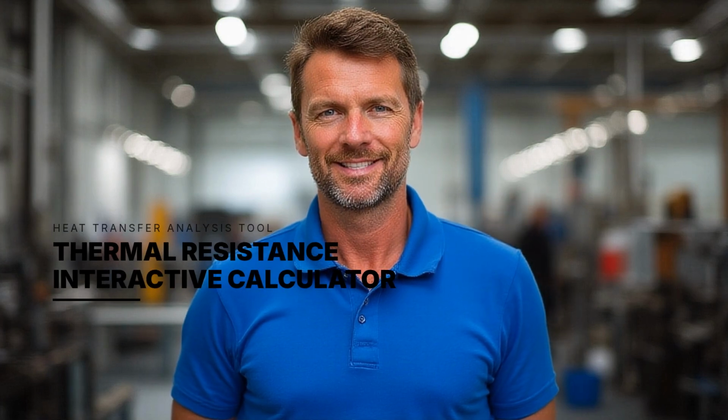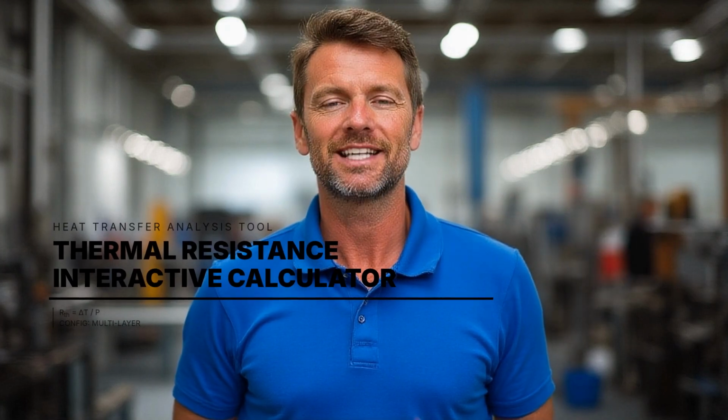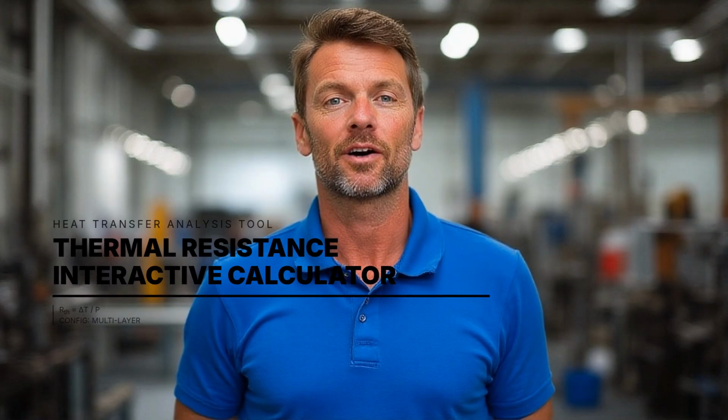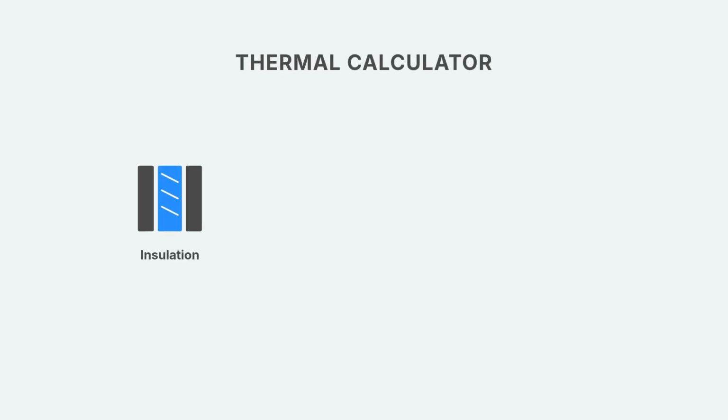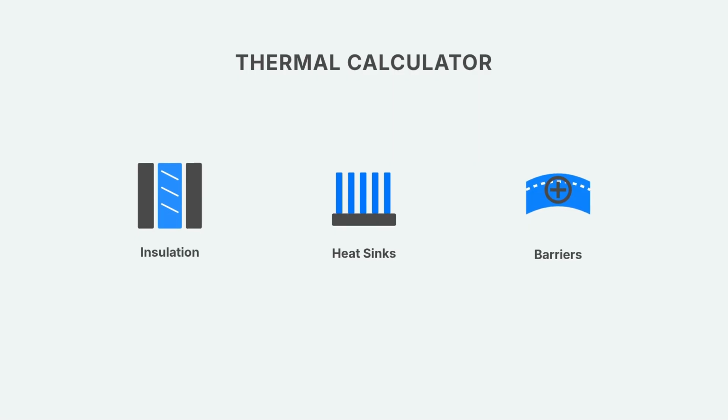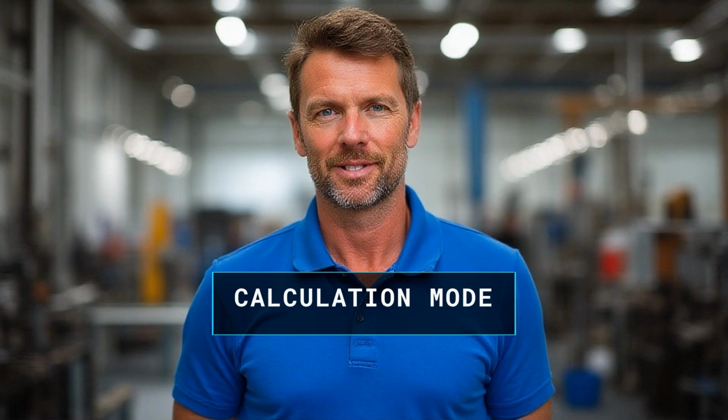Welcome, engineers. Today we're exploring the Thermal Resistance Interactive Calculator, a tool that solves heat transfer problems by calculating thermal resistances in various configurations. Whether you're designing insulation systems, heat sinks, or analyzing thermal barriers, this calculator handles the math instantly. Let's examine the inputs.